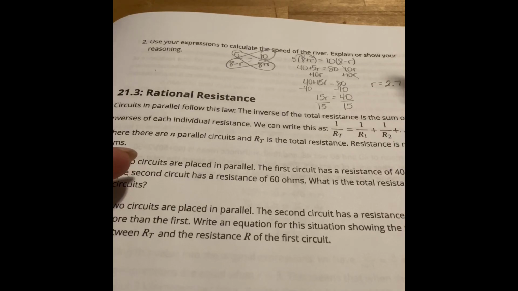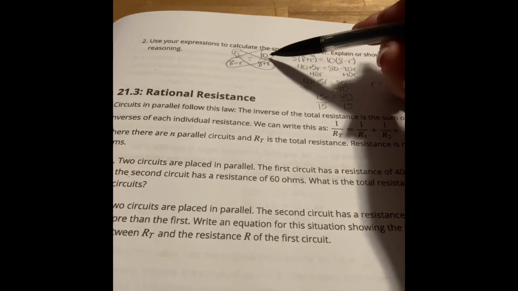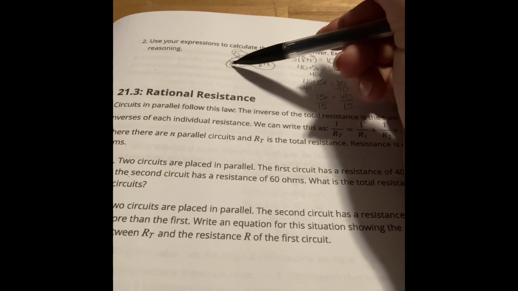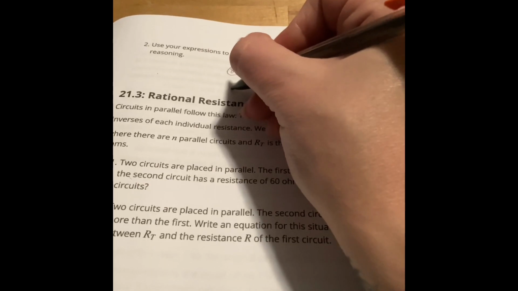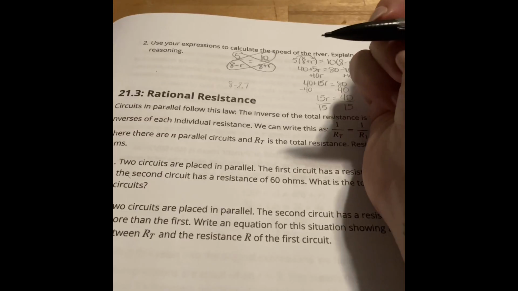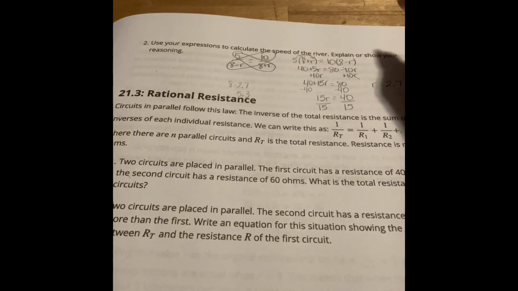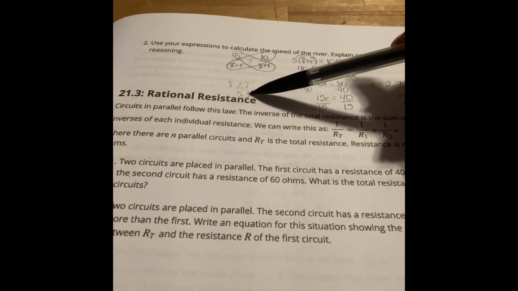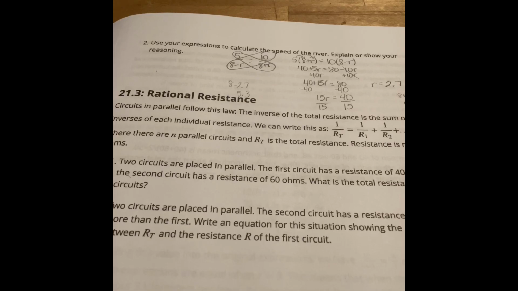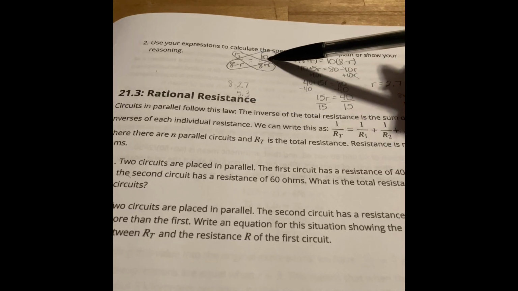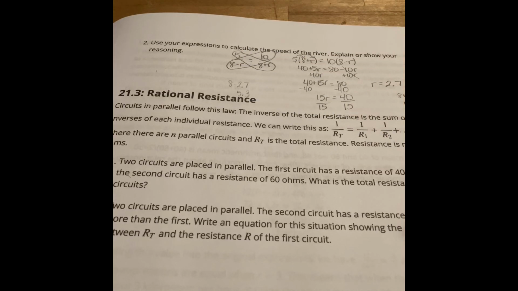What this tells us is that when you're going upstream, the rate that you're going is 8 minus that 2.7. So you're really going 5.3, which is why it takes so long. When you're going downstream, because it's helping you, you're going to have 8 plus that 2.7, so that's the 10.7. When you're going downstream, you're going about twice as fast as upstream, which makes sense because you're going twice the distance as well.